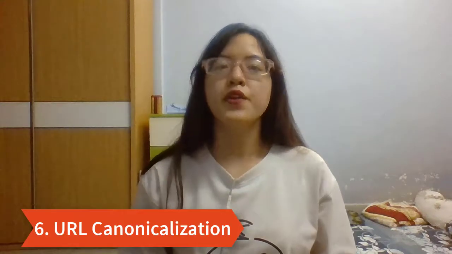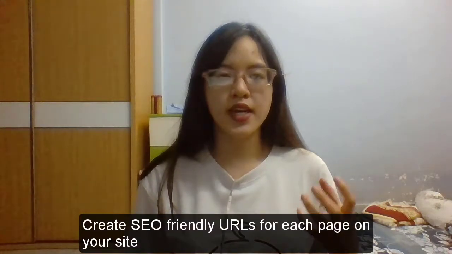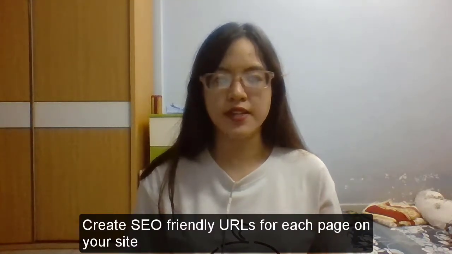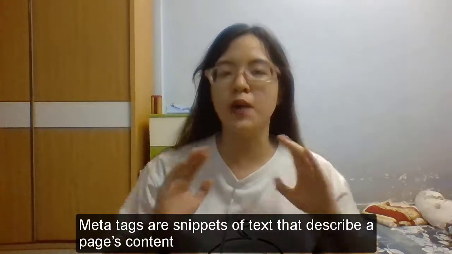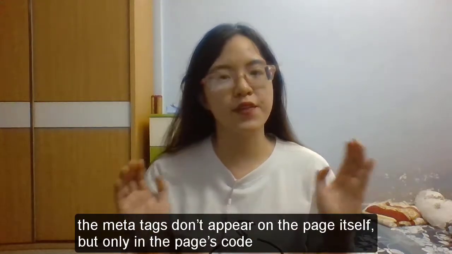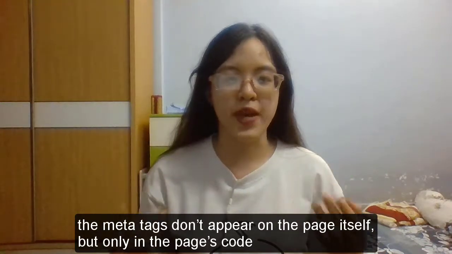Sixth one, URL canonicalization. Create an SEO-friendly URL for each page on your site. This is huge for proper SEO. Seventh, meta tags. Meta tags are snippets of text that describe a page's content. The meta tags don't appear on the page itself, but in the page code. Have unique and non-competitive meta tags for your website. This will help ensure that you have top ranking in the search engines.